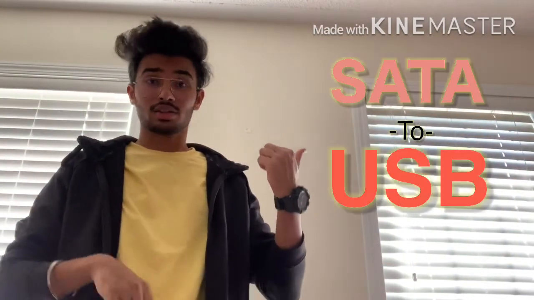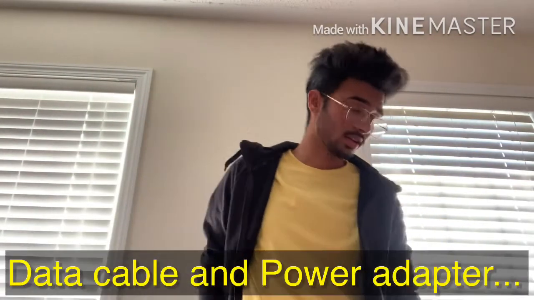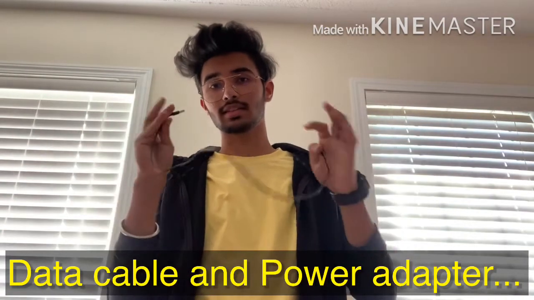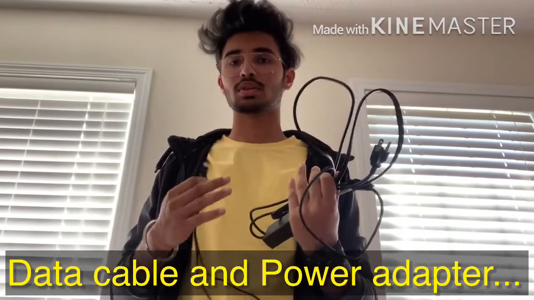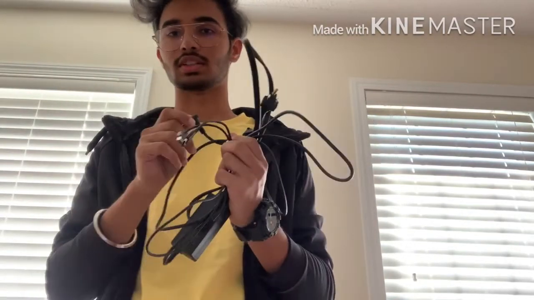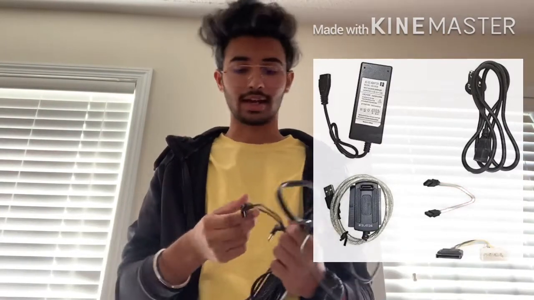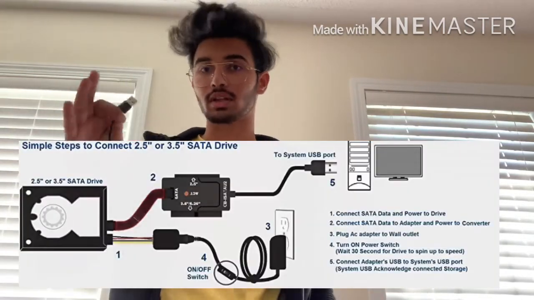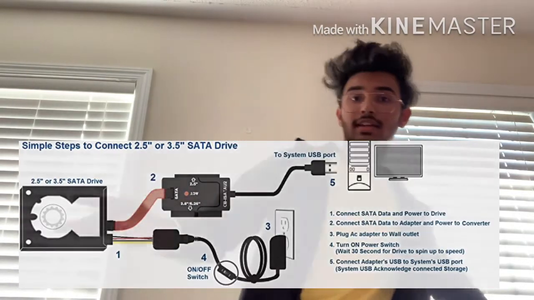First of all, you need a SATA to USB converter kit. It consists of a data cable just like this and a power adapter. The power adapter is similar to your PC's charger, but instead of this charging port, there is a port to which you connect the hard drive, and this data cable is connected from the hard drive to a USB port of a working computer, and you can access all the data in the hard drive in just a second.